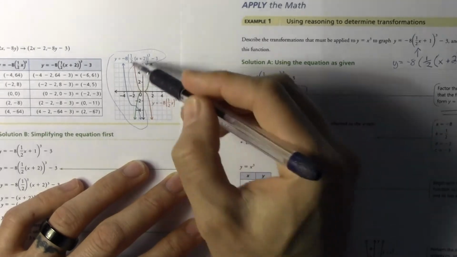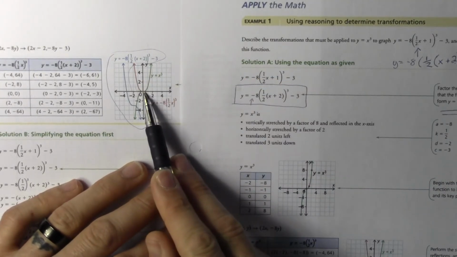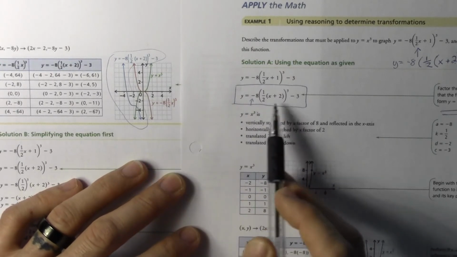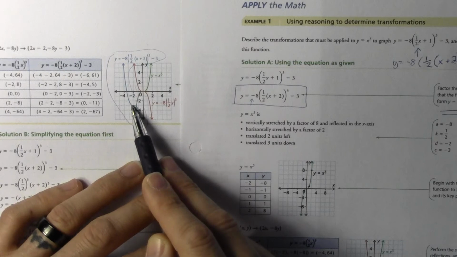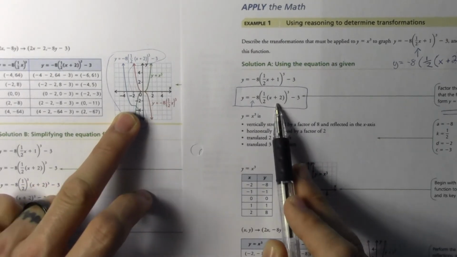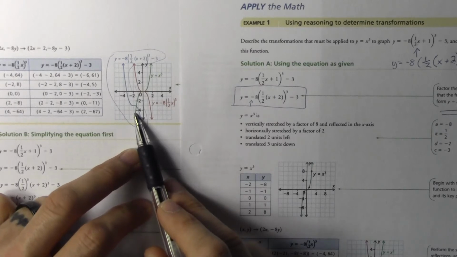We reflect in the x-axis. So it becomes this red graph now. And then we just translate it 3 down and 2 to the left. So you can see right from the graph, the equation relates very easily to the graph. Okay?